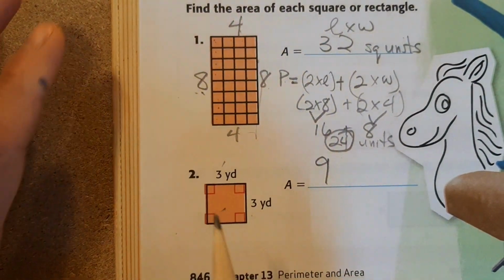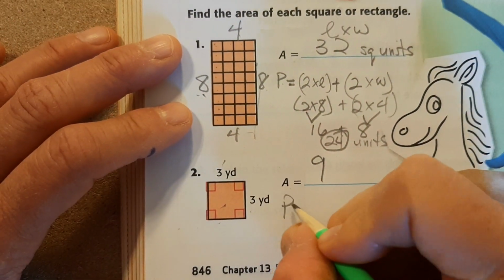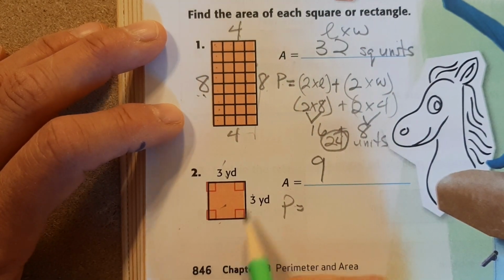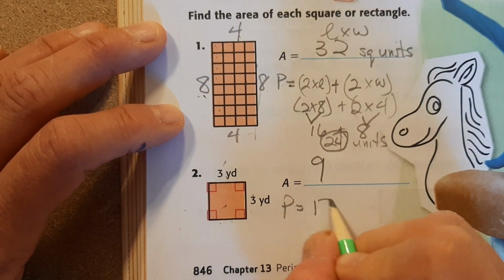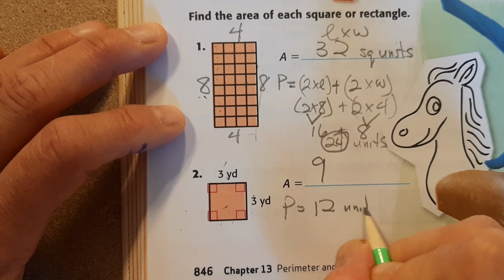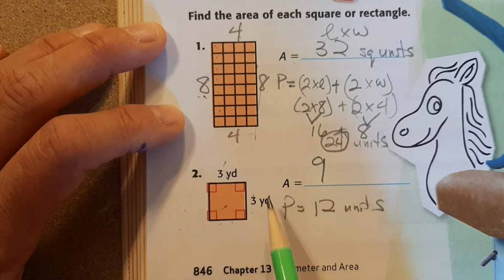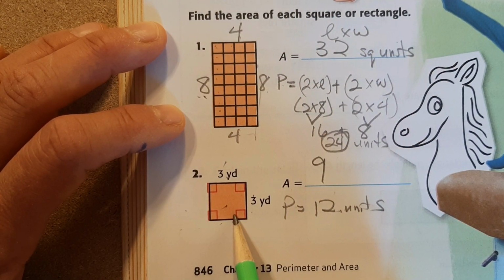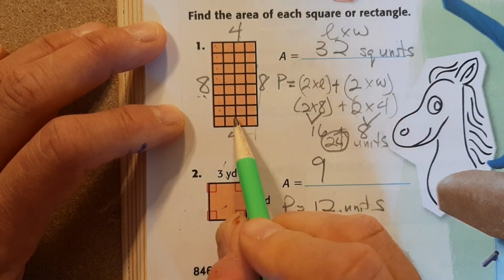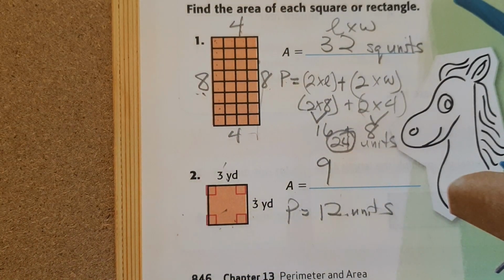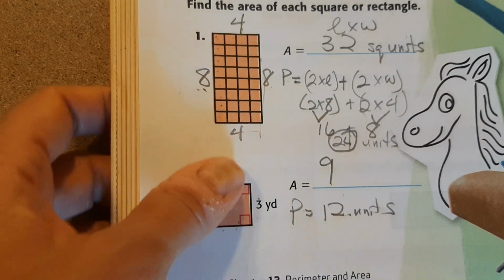Take a look at this one, number 2. What would our perimeter be? 3 plus 3 plus 3 plus 3, 4 times 3 is 12 units. I think it's interesting, isn't it, that in this one, the perimeter is actually more, but in this one, the perimeter is less. There's no real rule for that.